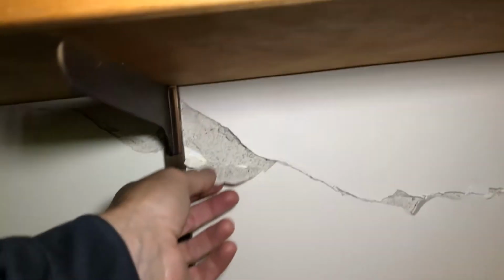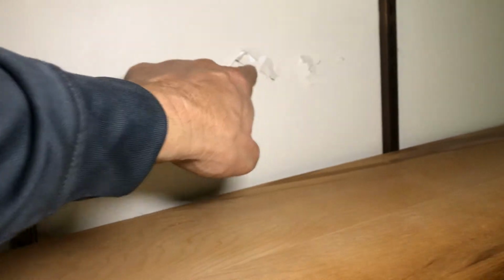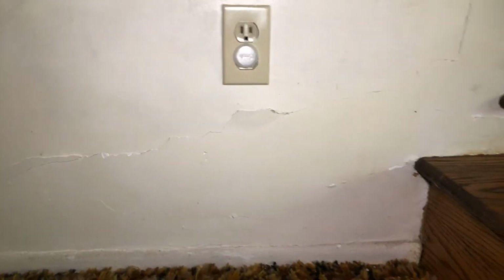Okay, so the first spot I want to show you is right here behind this bookshelf. You can see this is a plaster house. You can see all this plaster cracking here, and you can see here it's kind of shredded. That's how you know it's a stress crack. And if you go down to the lower section here, you can see all that. A lot of these are horizontal cracks, which indicate a bigger problem than just a vertical crack.